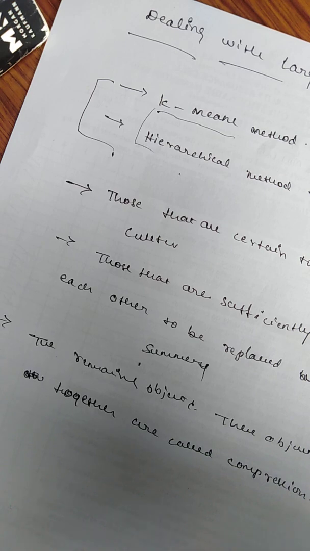Some information about these objects is saved, using the number n of objects, the sum vector of all attribute values of the n objects. Second, those that are sufficiently close to each other to be replaced by their summary.